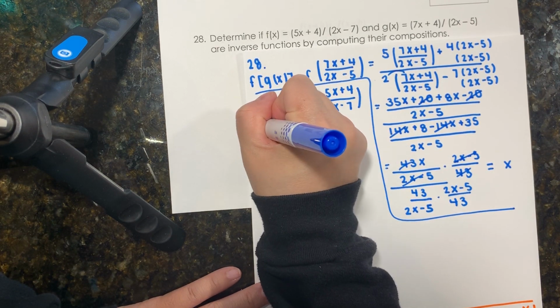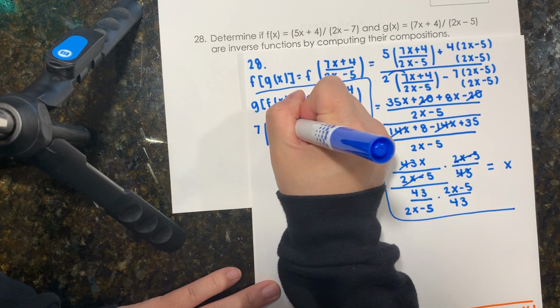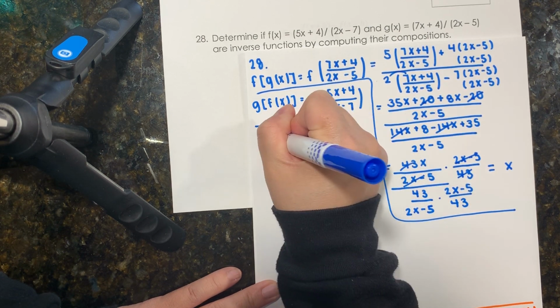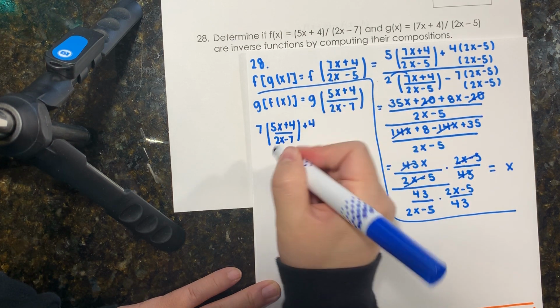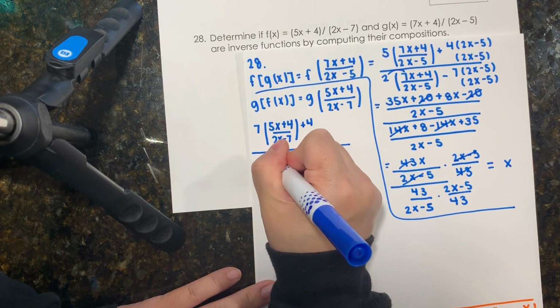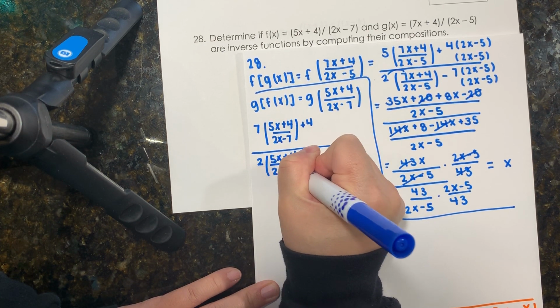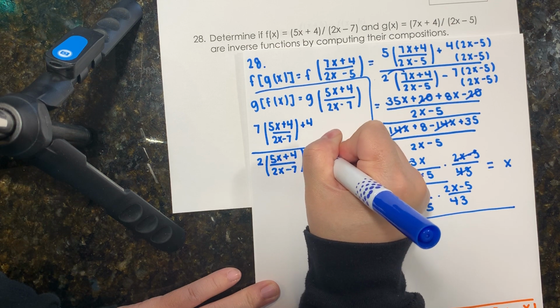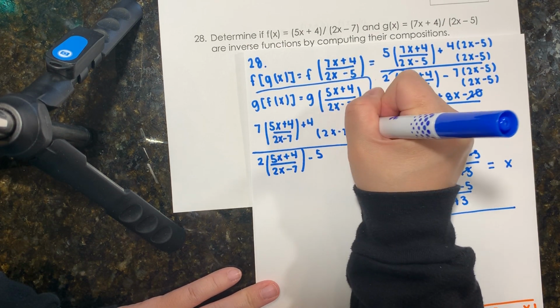So 7 times 5x plus 4 over 2x minus 7, plus 4, over 2 times 5x plus 4 over 2x minus 7, minus 5. Again, common denominator of 2x minus 7.